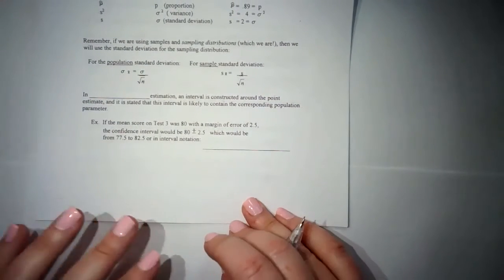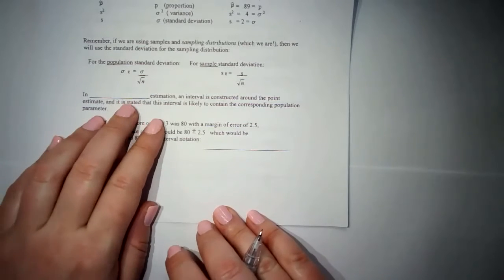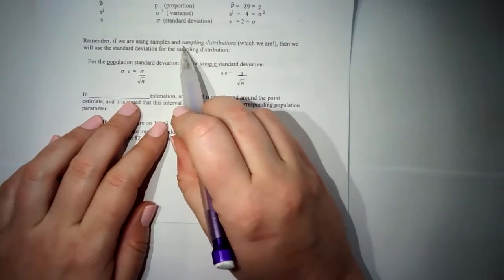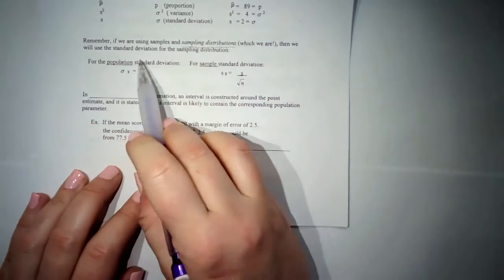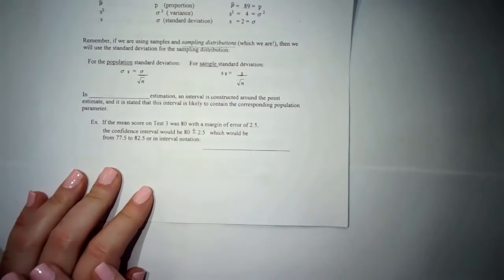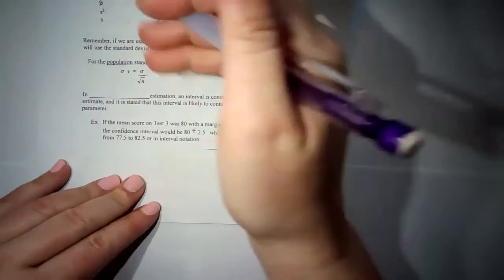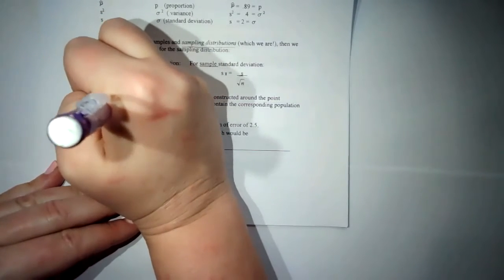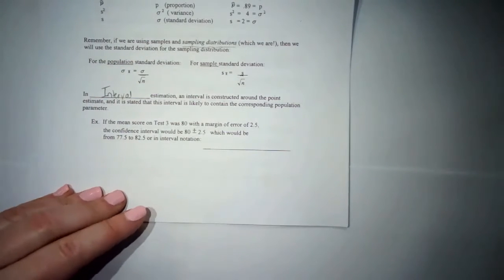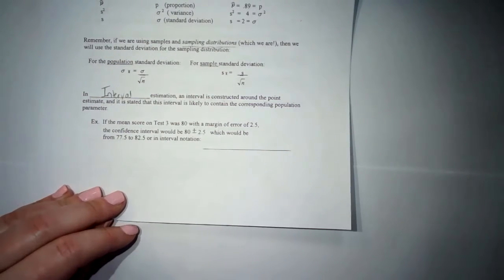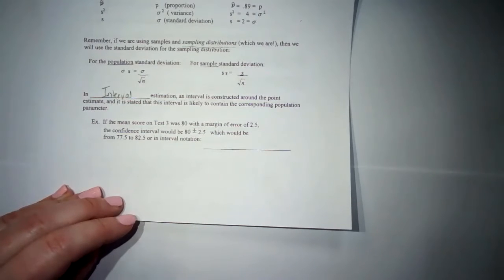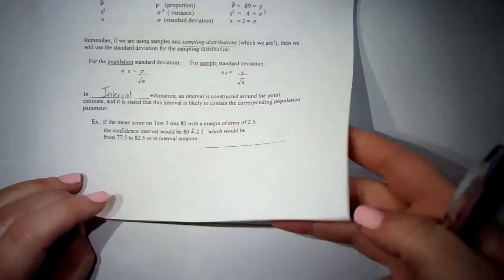All right. I know we're just flying through this, but let's come down here. Remember, we're using sampling distributions. So our standard deviation is going to have to be divided by the square root of the sample. Same thing we did in chapter 7. Each little chapter builds on itself in statistics. Okay. And then this is interval estimation. Interval estimation, you're just constructing a little interval around something. That's it.